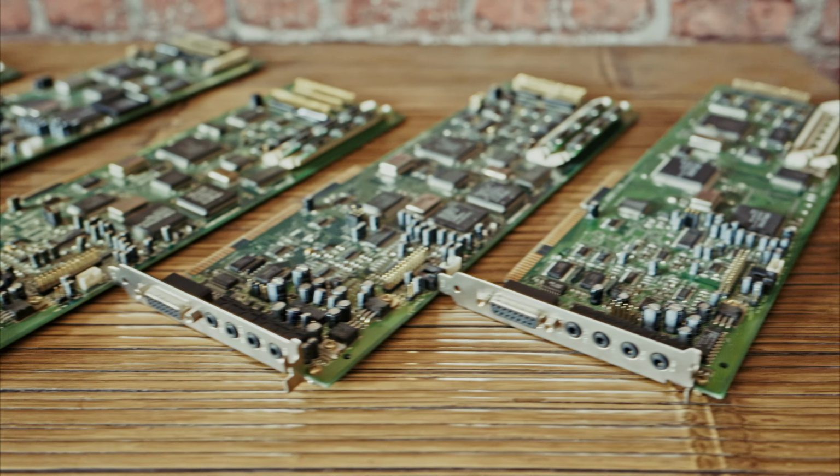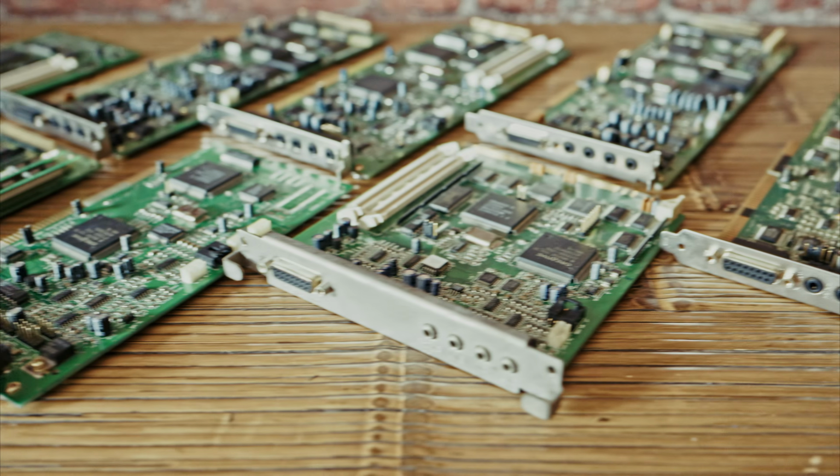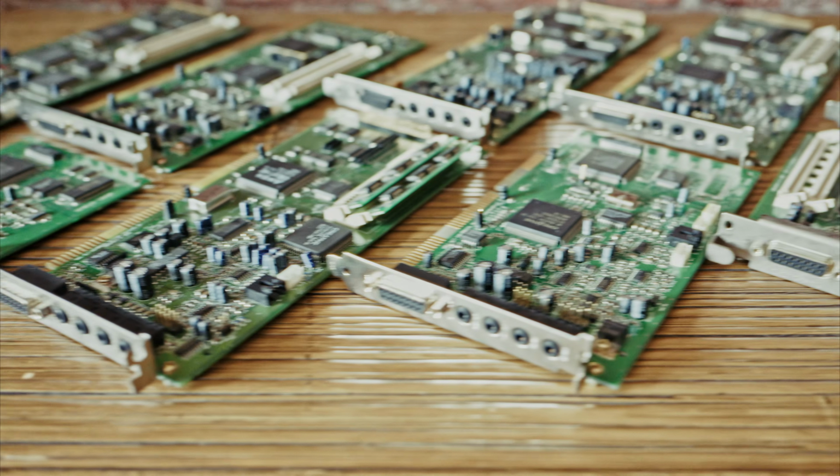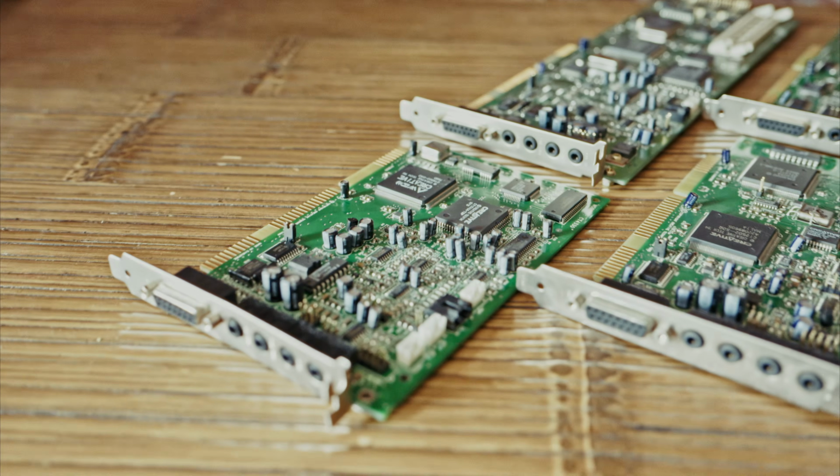Well, was the AWE32 worth the money at the time of release? Not really. In terms of sound and FM compatibility, it was on par with the Sound Blaster 16, give or take, depending on the model, but the MIDI part was a dumpster fire.